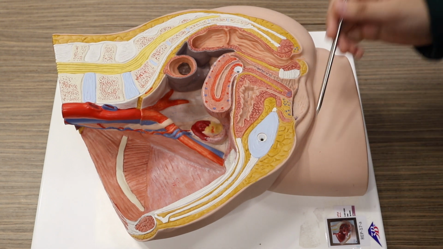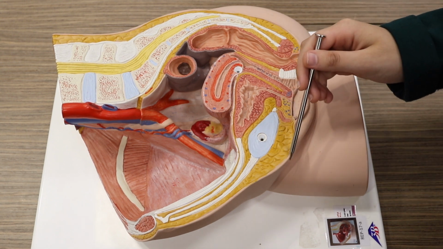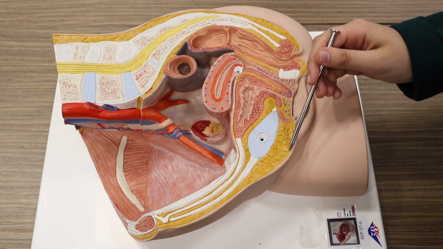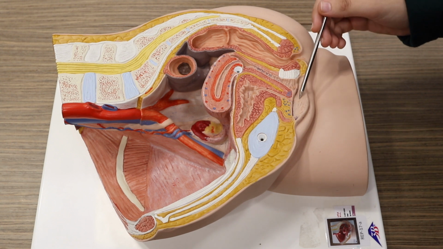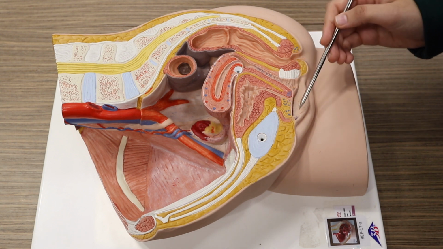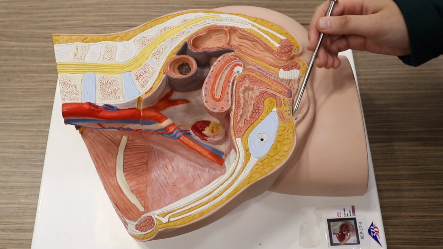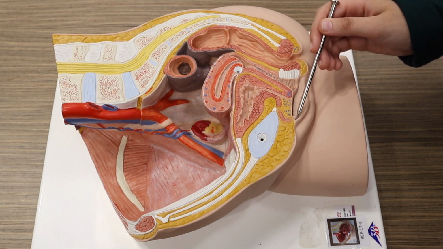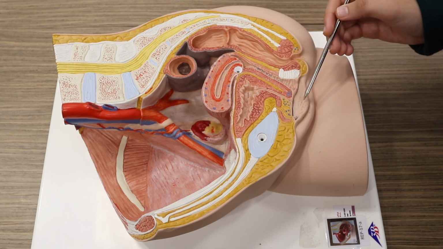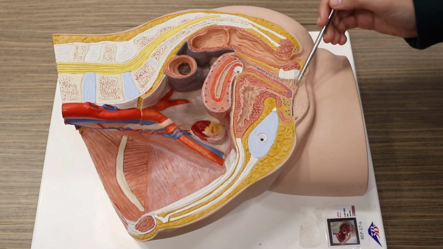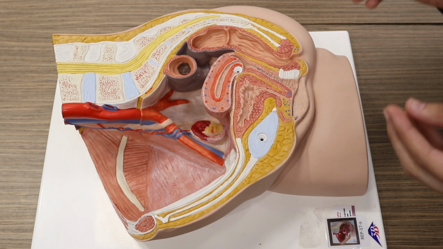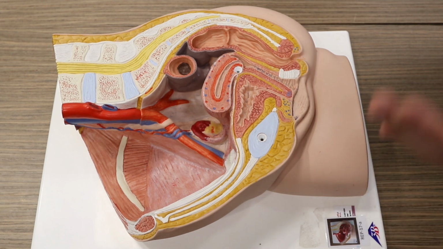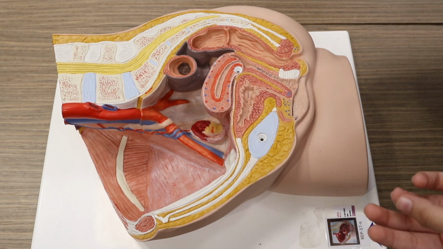It includes the mons pubis, which is a fatty eminence anterior to the pubic symphysis. Then we have the labia majora and the labia minora, which enclose the vestibule. We also have the clitoris, which is an erectile organ located where the labia minora meet anteriorly. We have the urethral orifice and the vaginal orifice. Now, the vestibule of the vagina is the space surrounded by the labia minora, into which the orifices of both the urethra and the vagina open.